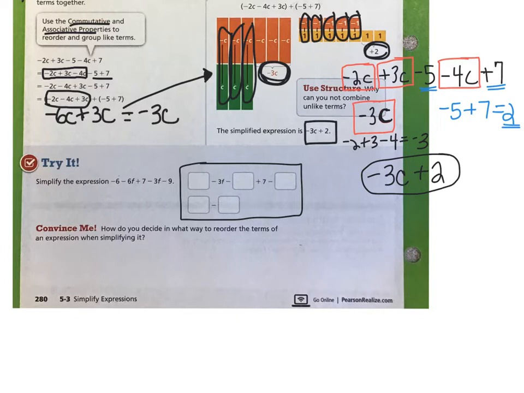I'm going to go through the expression as it's written here, and start by circling any term that has the variable f with it. I'm also going to circle the operation symbol in front of it. So what I have is negative 6f minus 3f, and what I get is negative 9f.